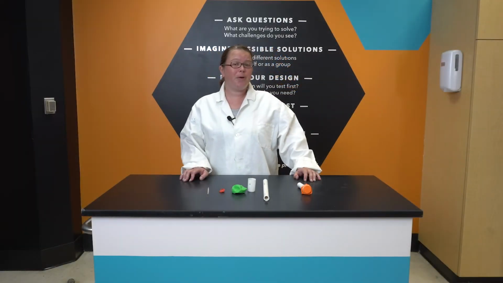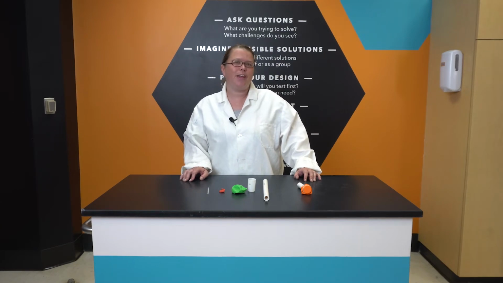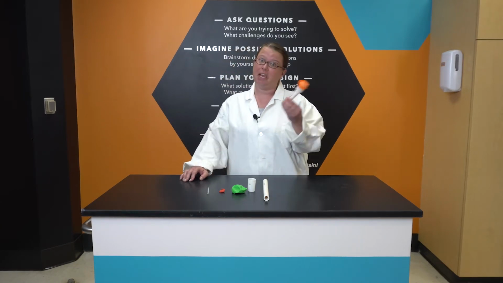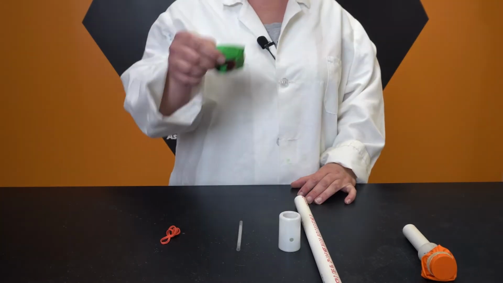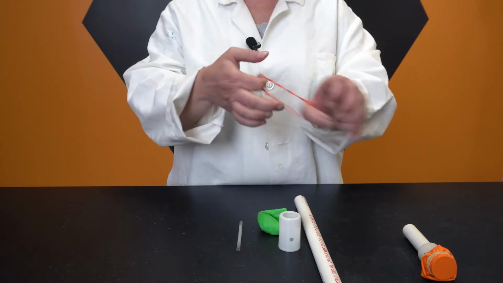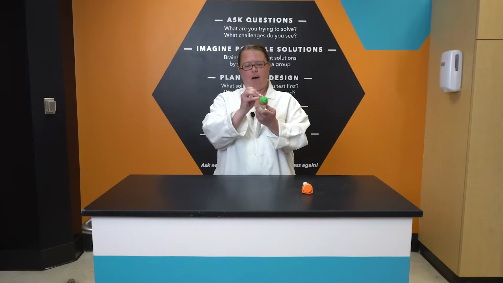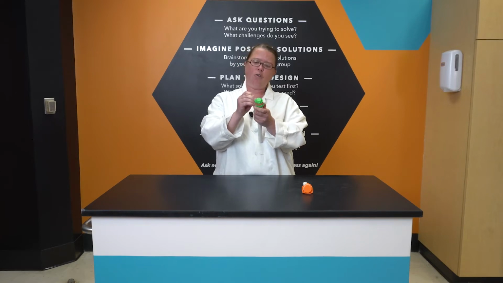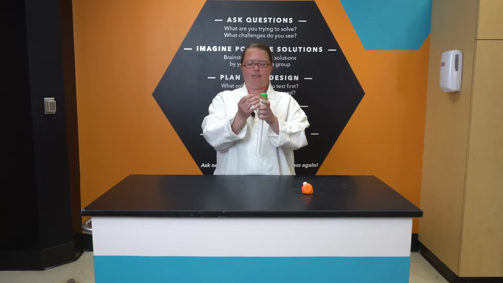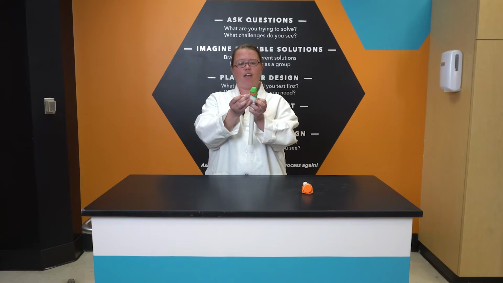I said we were going to be exploring pitch using a high-tech musical instrument. Well, here it is. A PVC pipe, a film canister, a balloon, a rubber band, and a straw all come together to create a kazoo-like apparatus that makes sound when the stretched balloon vibrates.